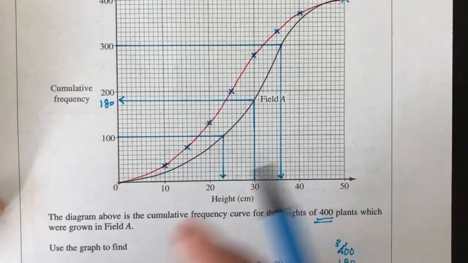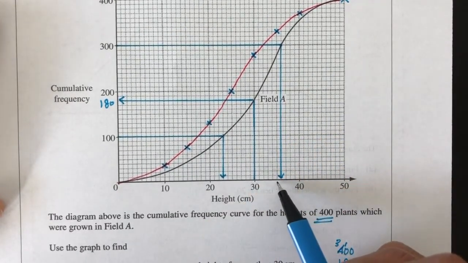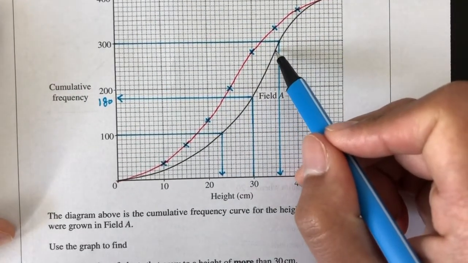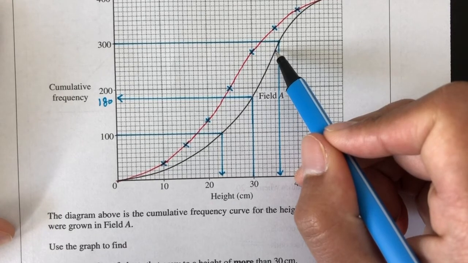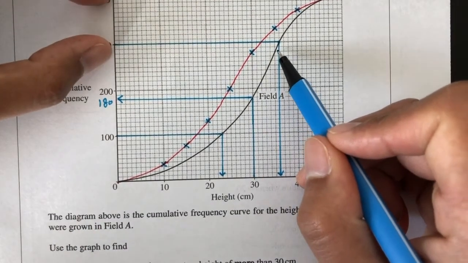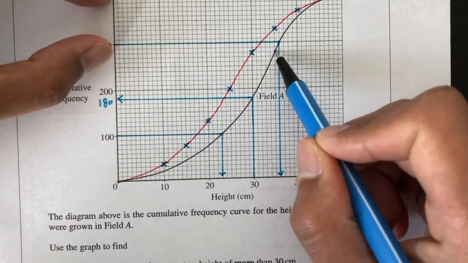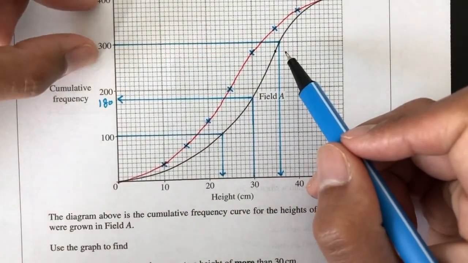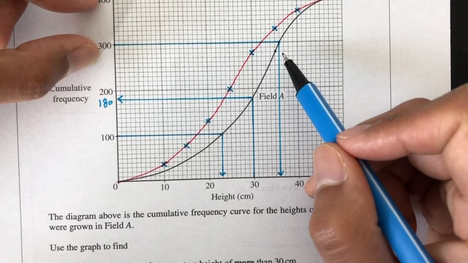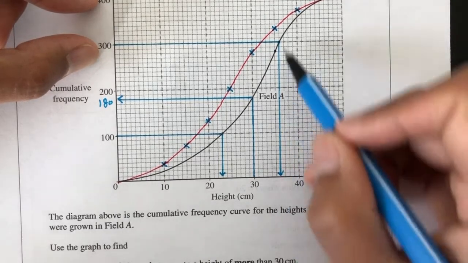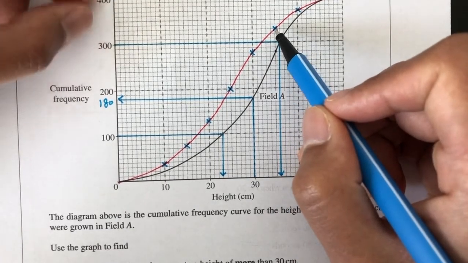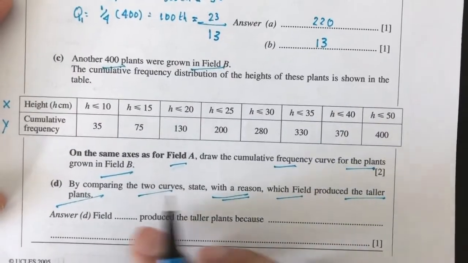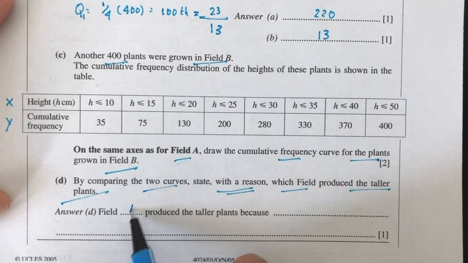So let's go to 35. At 35, you see that the number of taller trees for A is this distance above. Let's say we take this value here, that will be 280. The number of taller trees will be 400 minus 280, that is 120. But for field B, it's only 70 compared to field A. So basically, field A produces taller trees.